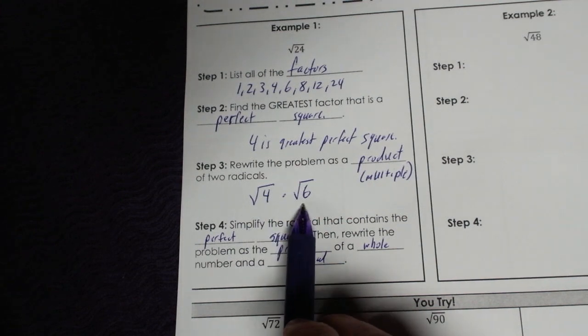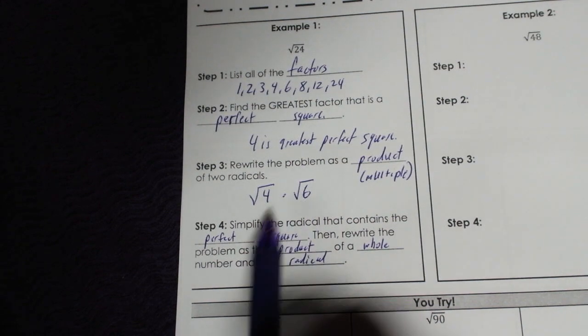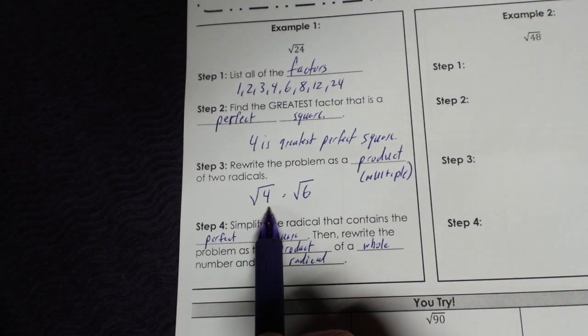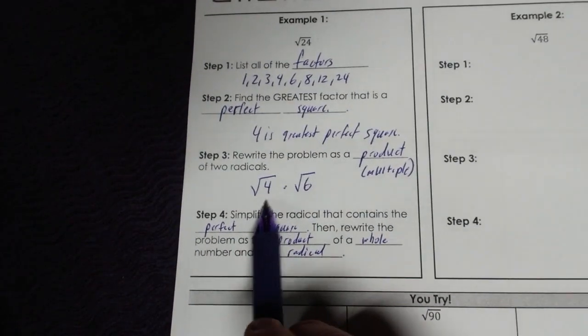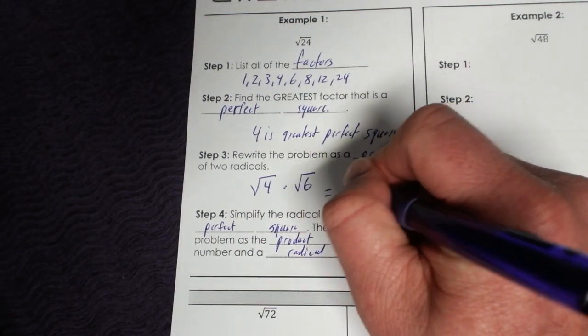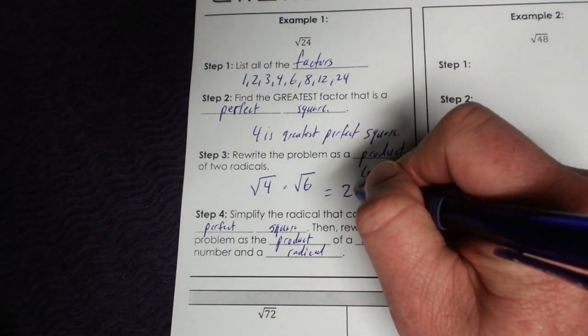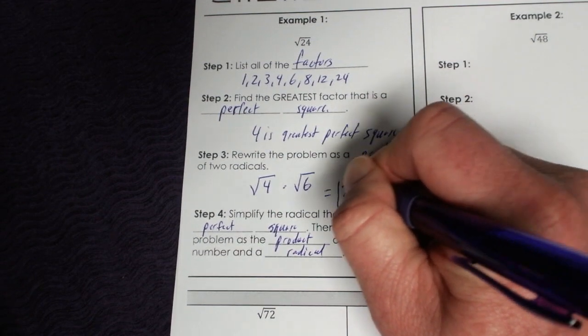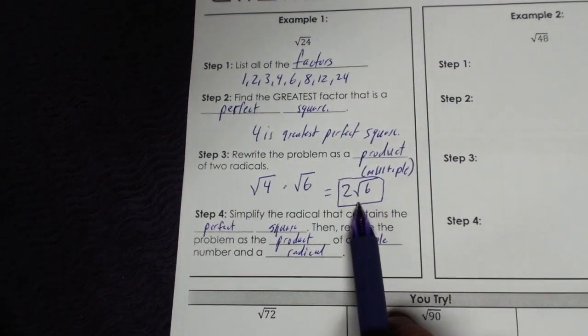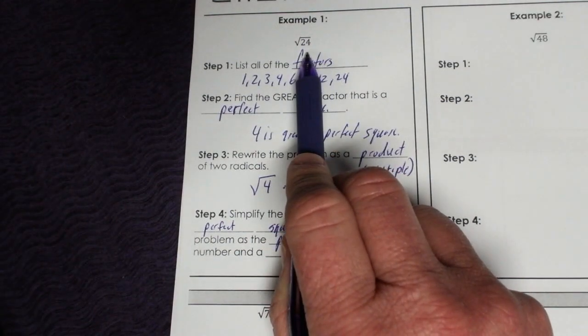We can't break that down. 2 and 6. There's no perfect square. We could do 2 and 3, but it'd still give us the 6. We can break this one down. Going back to our perfect squares that we memorized up here, we know that the square root of 4 is 2. So I'm going to take the 2 out. And we cannot break that radical 6 down. So there's our final answer for the square root of 24.